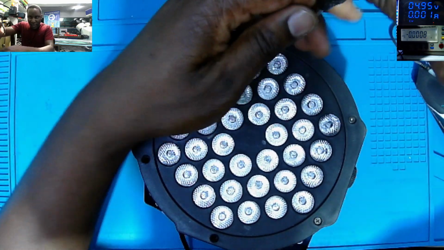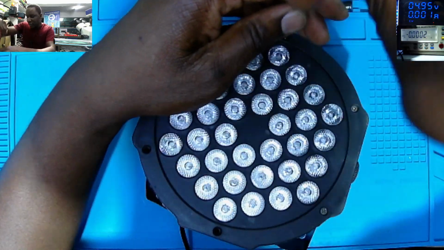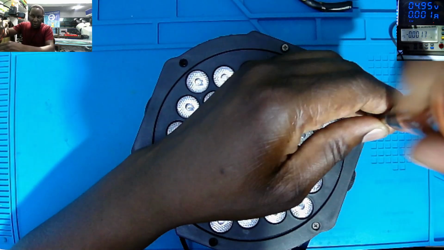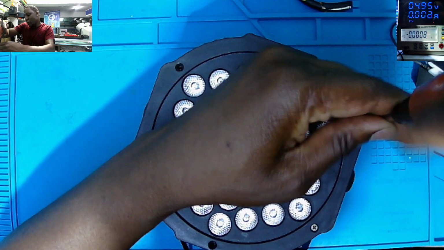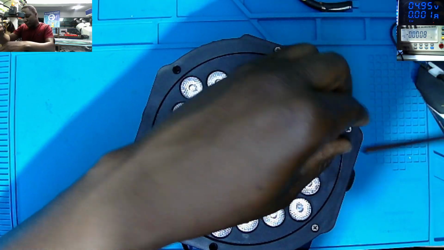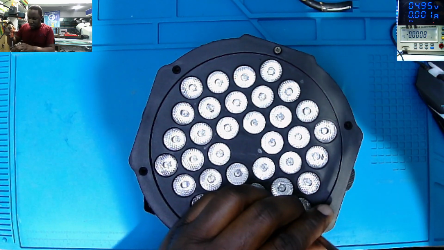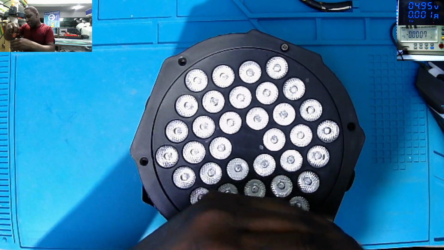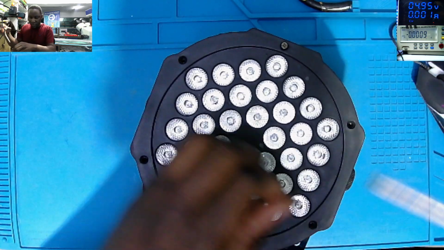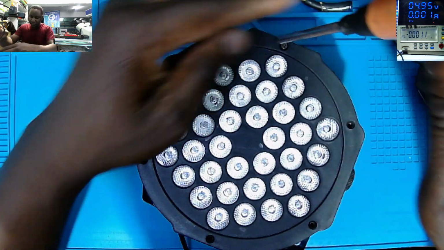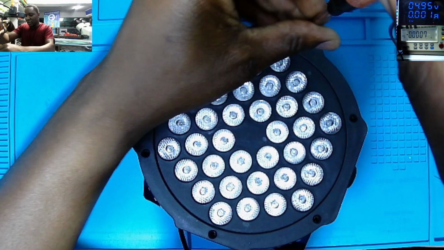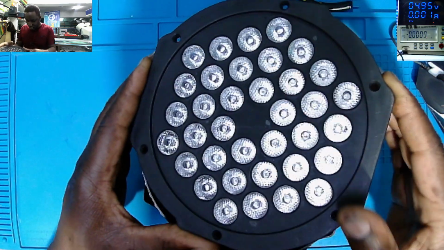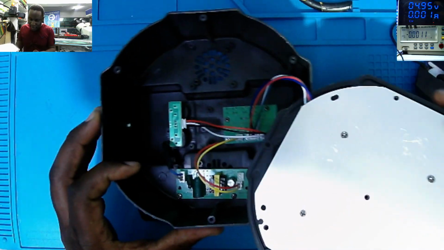Let's try to apply the electronic knowledge and fix this light, because what I know is, if you know the basics of electronics, you can fix anything. That's the catch. You have to know the basics. Okay, just as simple as that.